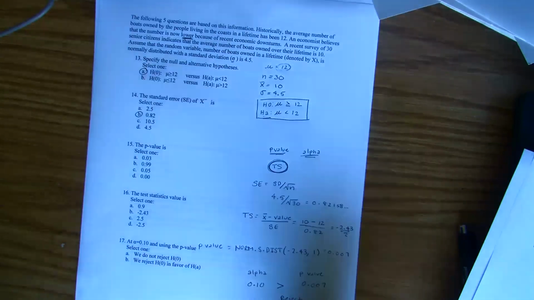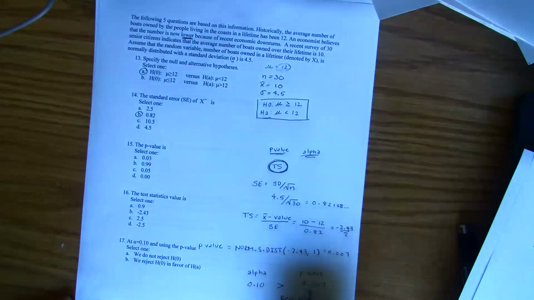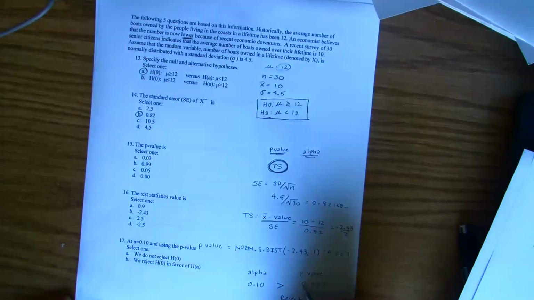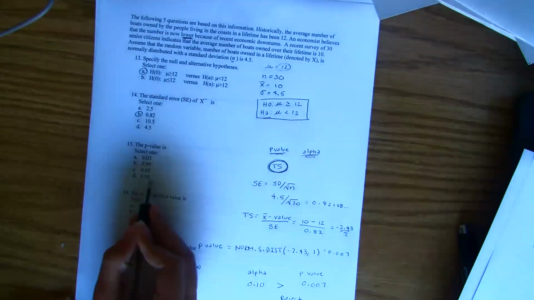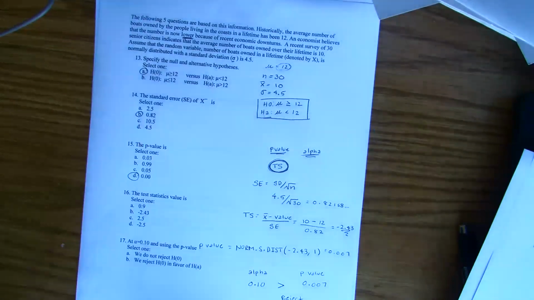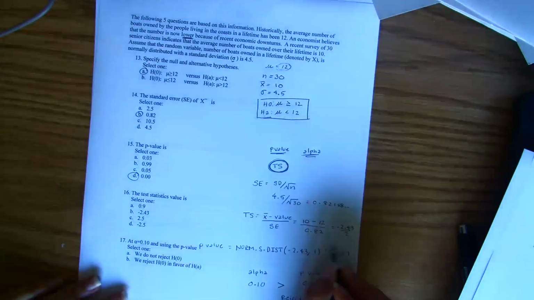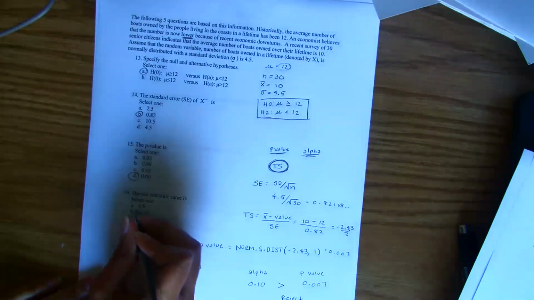P-value, this is our p-value, right here. 0.007. Yeah, this should maybe be 0.01, but we can just say it's 0.00. So we'll just say D. Our test statistic, that is right here, negative 2.43. There we go.